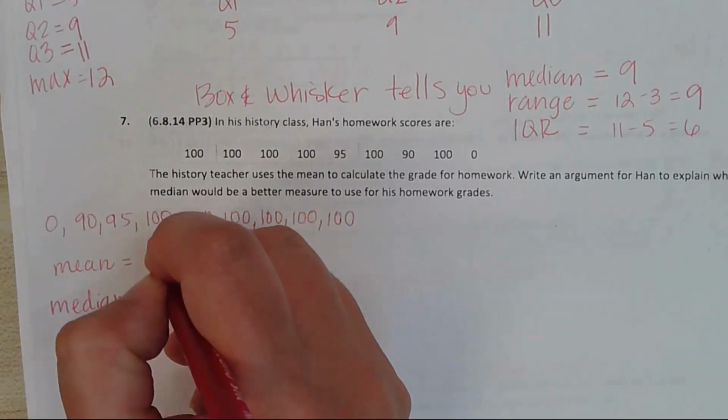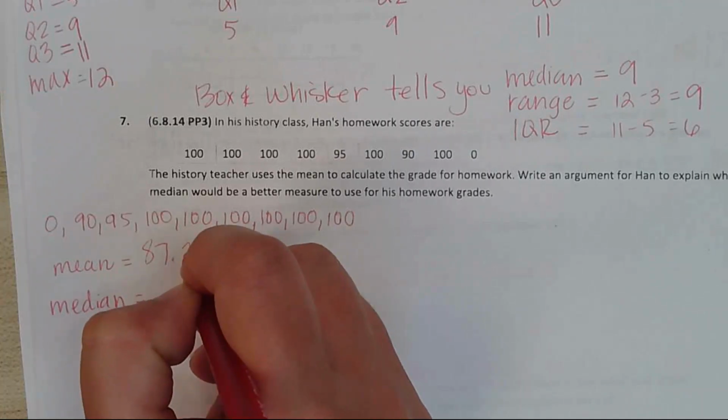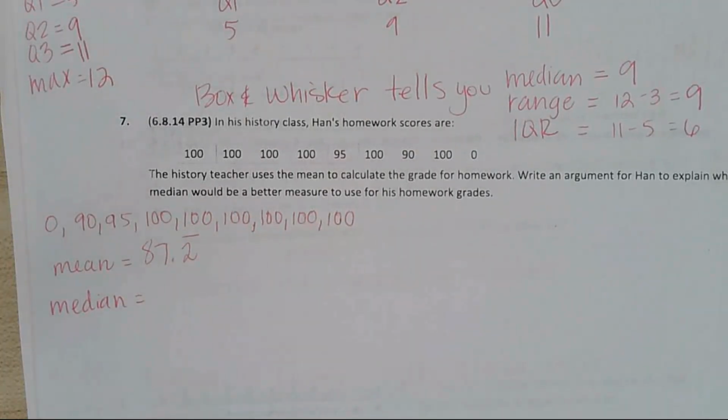Now, should anybody round it? Because in the real world, in Miss Jones's class, what do we do? We round. Let's round it. What does it round to? 87. It rounds to 87.